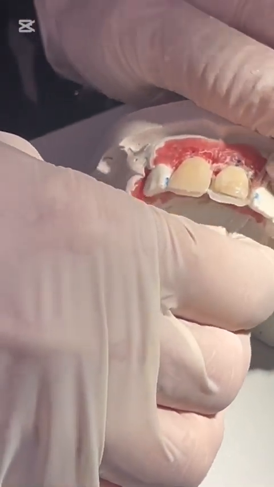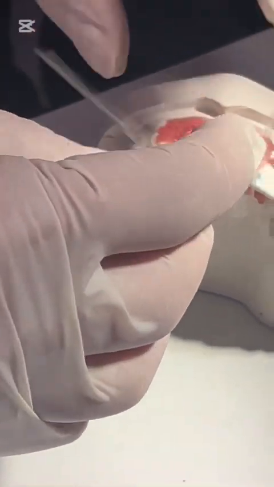What's the name in English of this? Matrix. Translucent. Translucent cellulose strip.